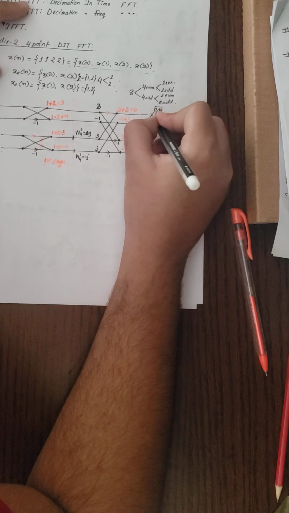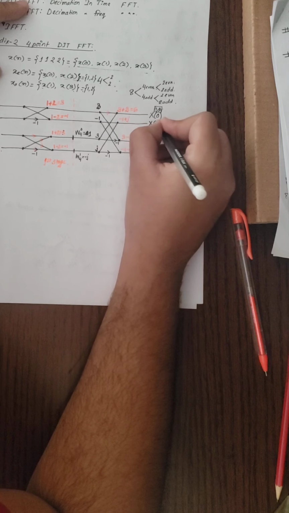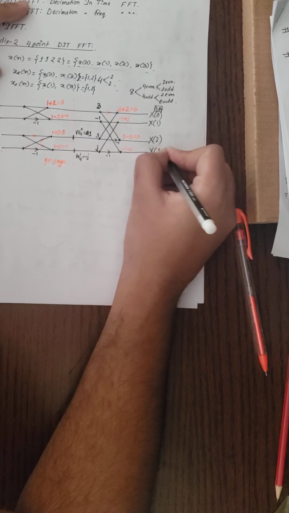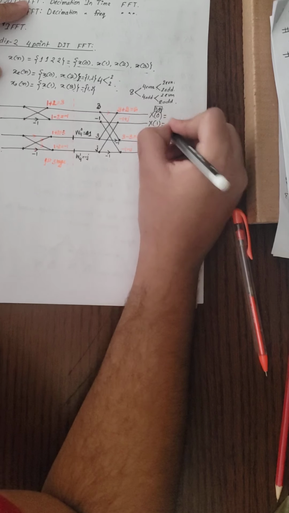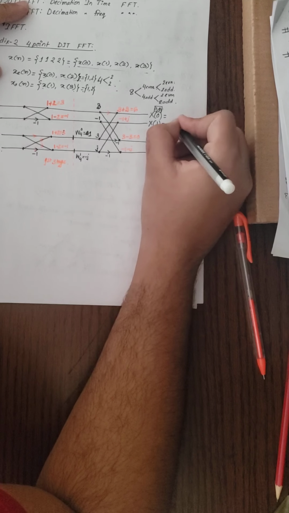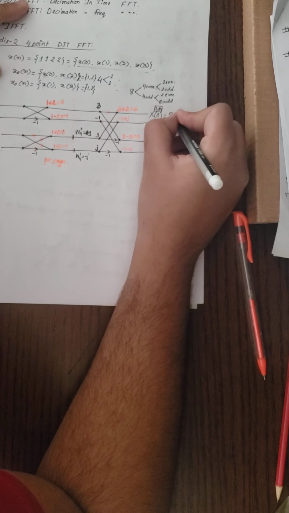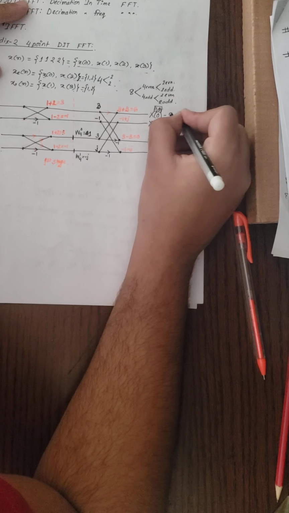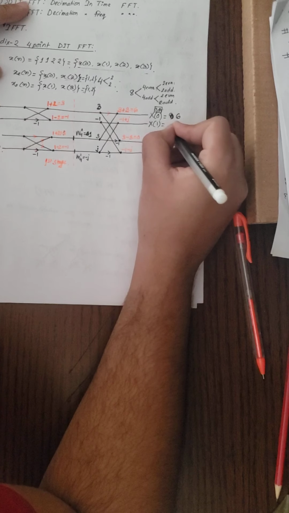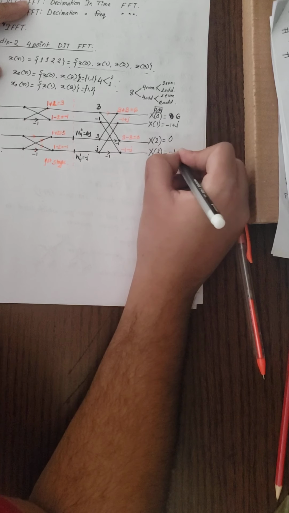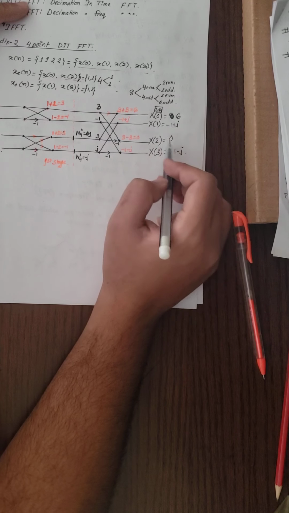So this is x of 0, x of 1, x of 2, x of 3, 9, I'm sorry, this is 6, minus 1 plus j, 0, minus 1 minus j. These are the values of the required Fourier transform.